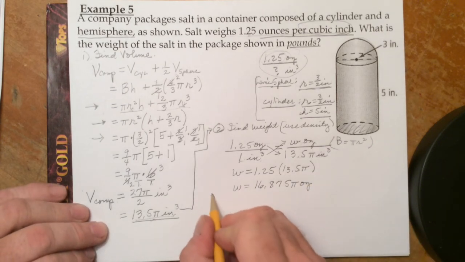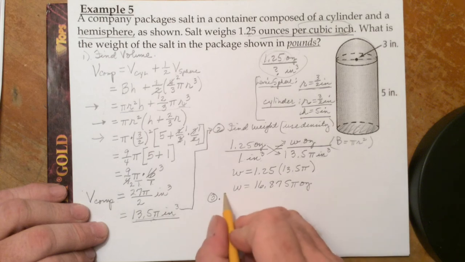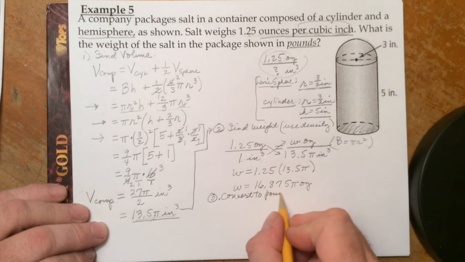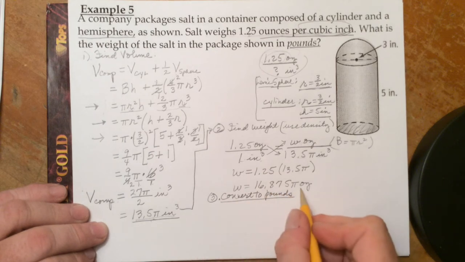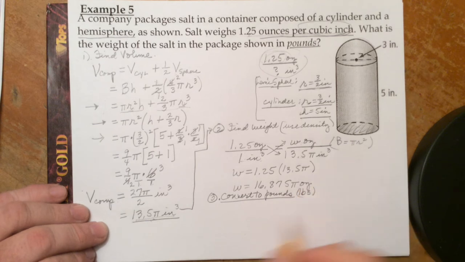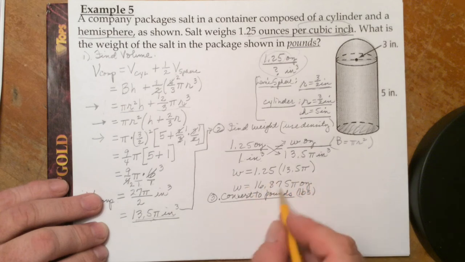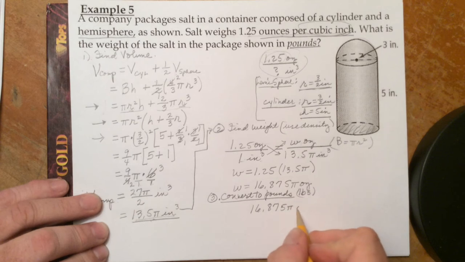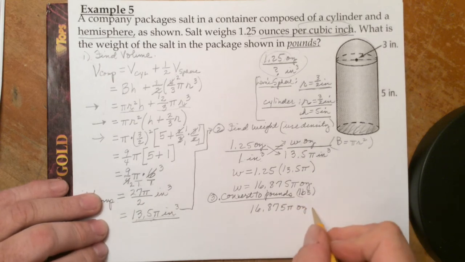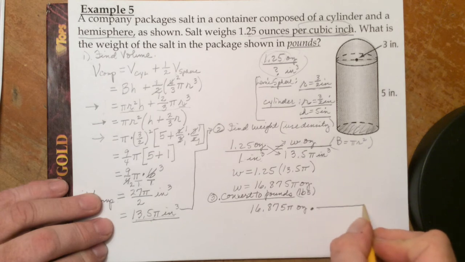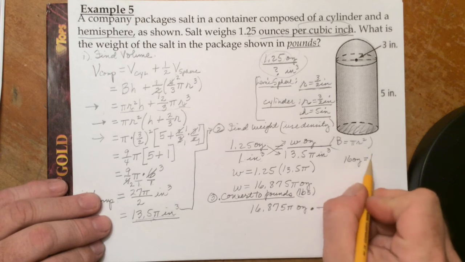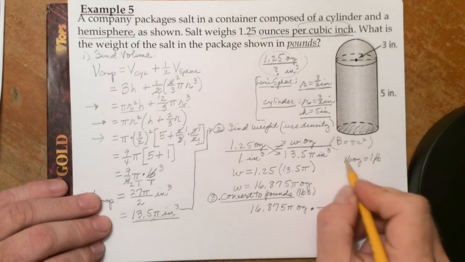And one more step, number 3. Now that we have ounces, we convert to pounds. And in pounds, we use LBS for pounds, abbreviating. And so when we do that, we take what we're trying to convert, 16.875 pi ounces, and we multiply it with the conversion factor. Well, and you might have to look this up, there's 16 ounces in 1 pound, LB.